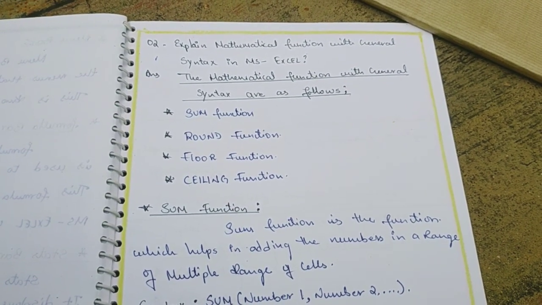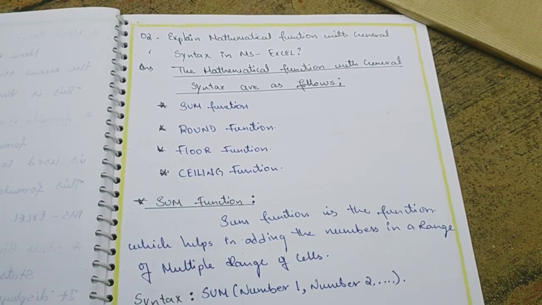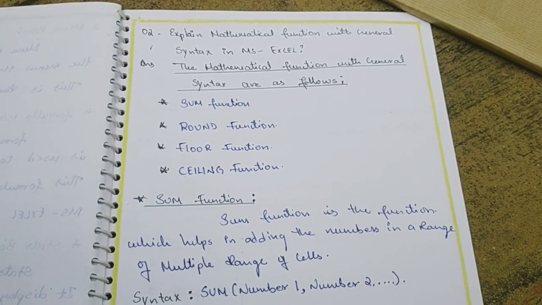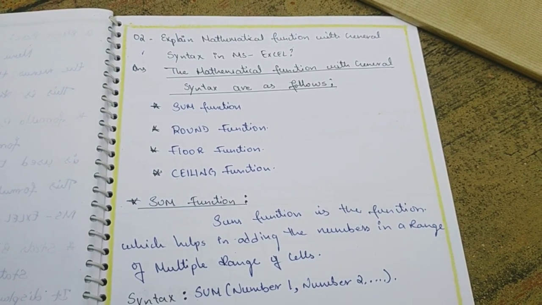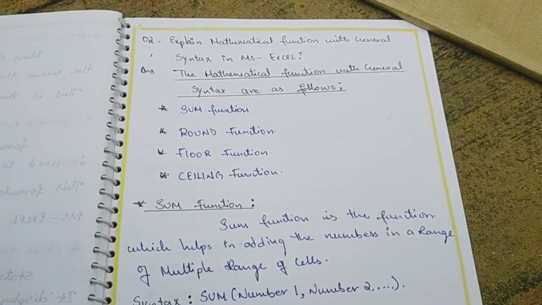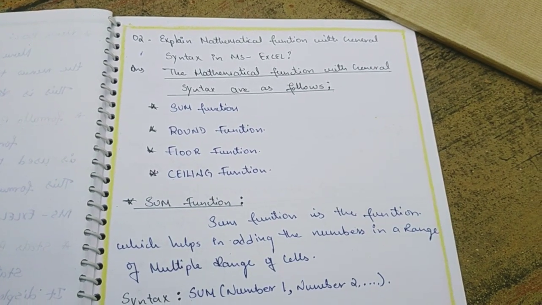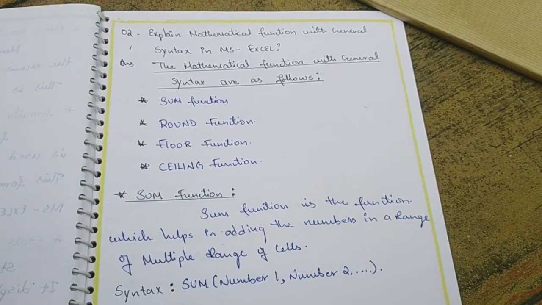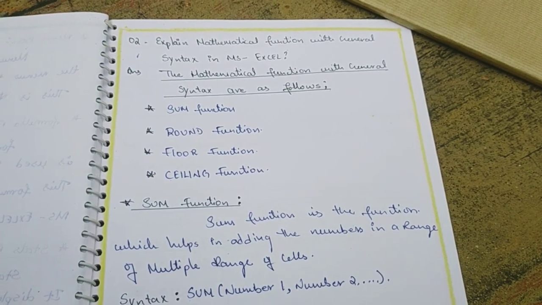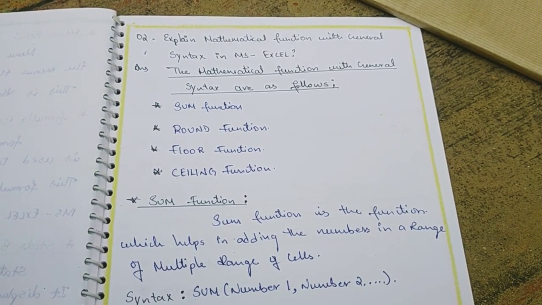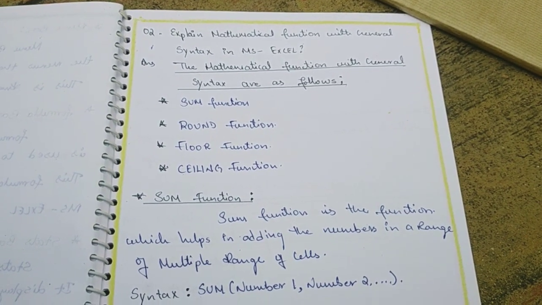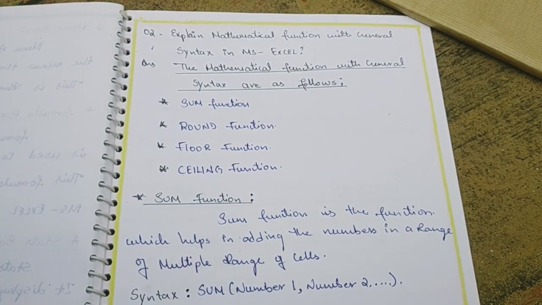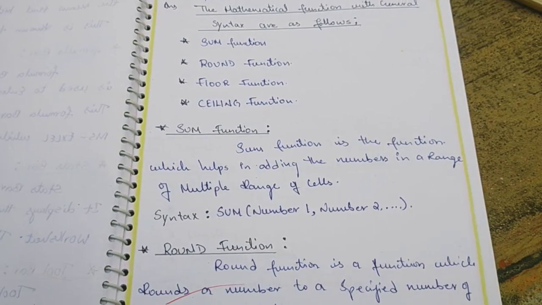Before going to a practical session, we should theoretically know what all the functions MS Excel includes, like mathematical functions, statistical functions, etc. So first I am going with the mathematical functions: sum function, round function, floor function and ceiling function.